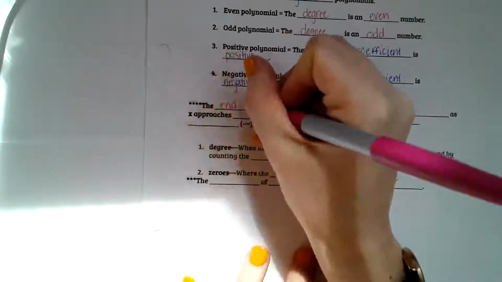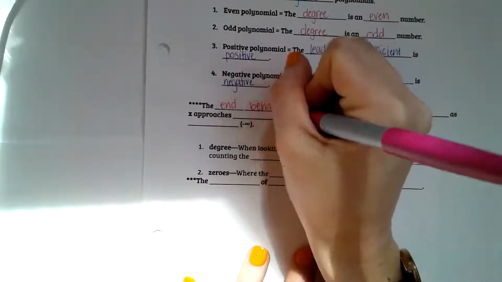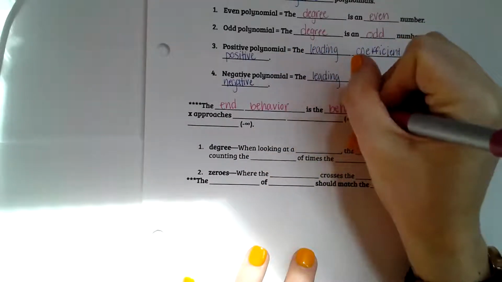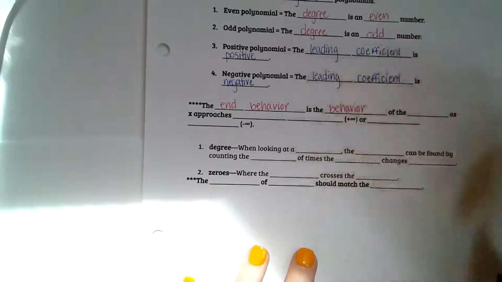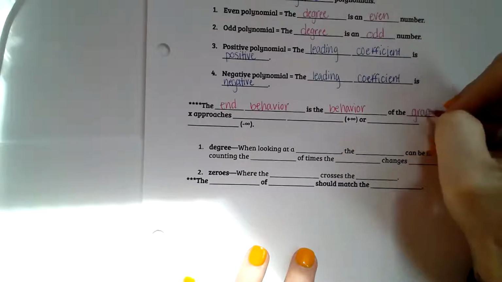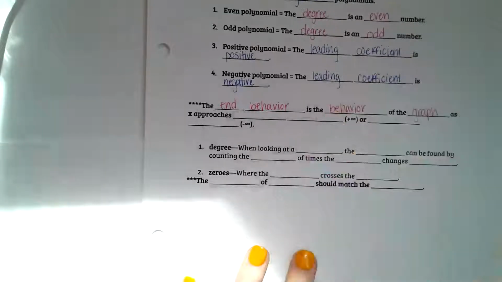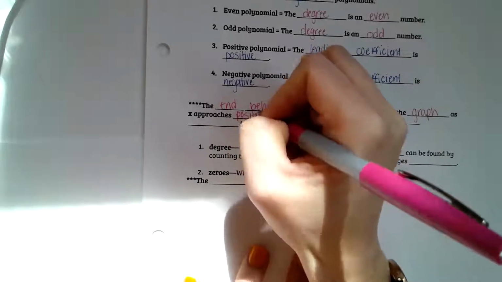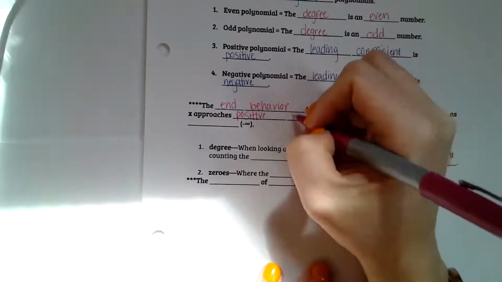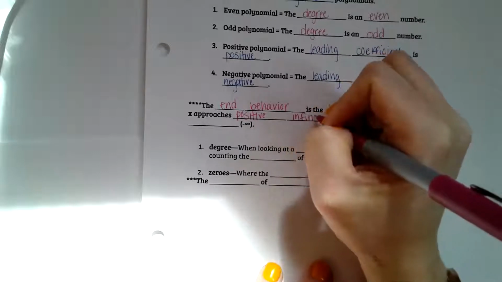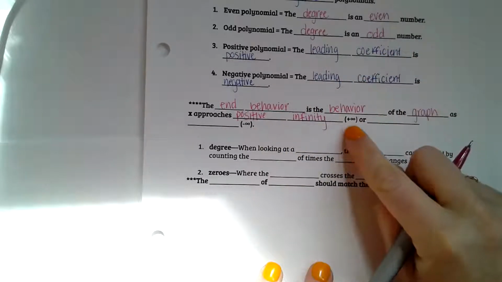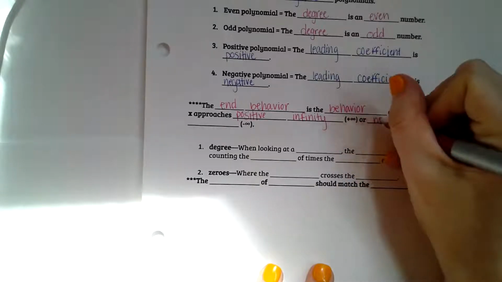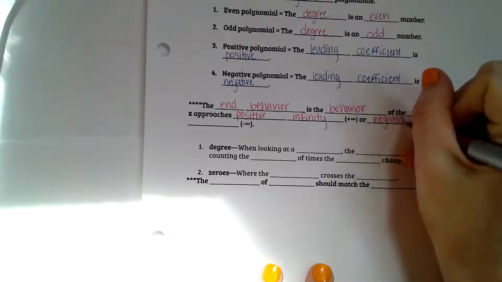So the end behavior is the behavior of the graph as x approaches positive infinity. So that's the symbol for that. It's like a sideways 8, or negative infinity.